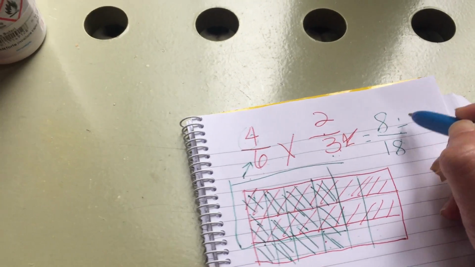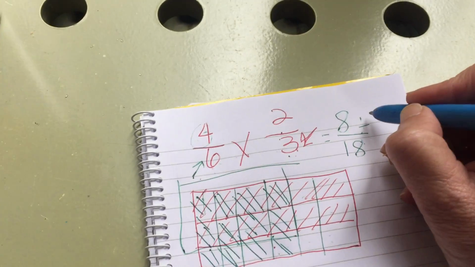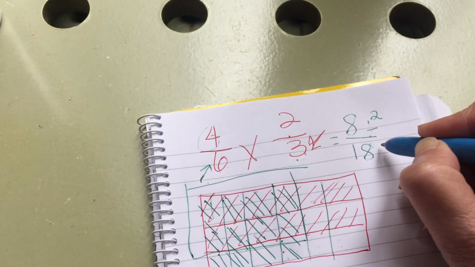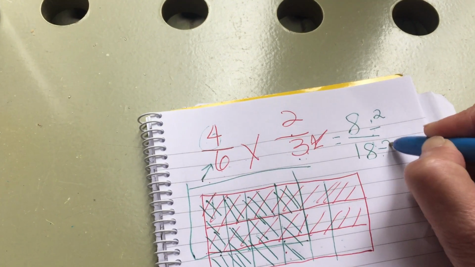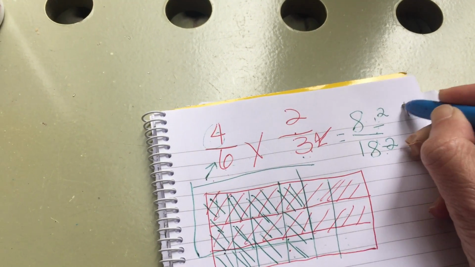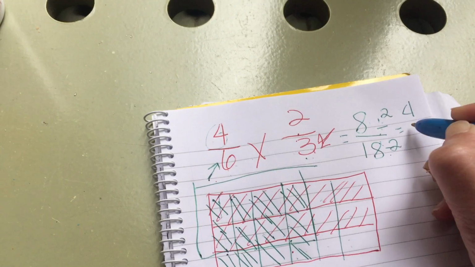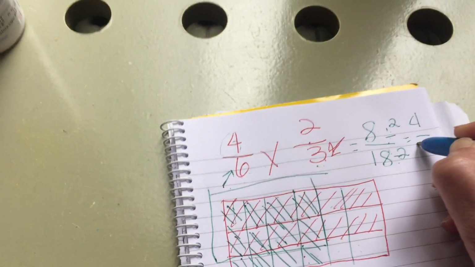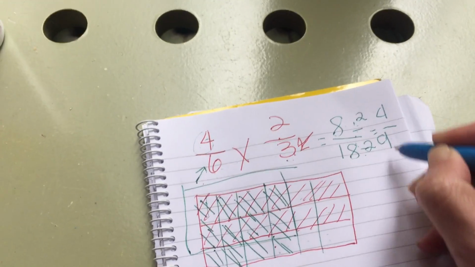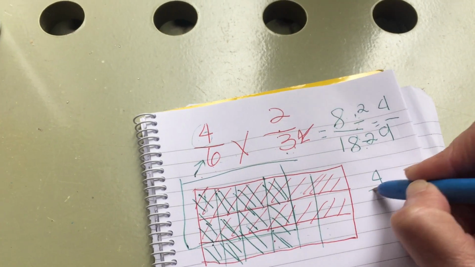I can simplify it. Both top and bottom are divisible by 2. So 8 divided by 2 is 4. And 18 divided by 2 is 9. So my final answer is 4/9.